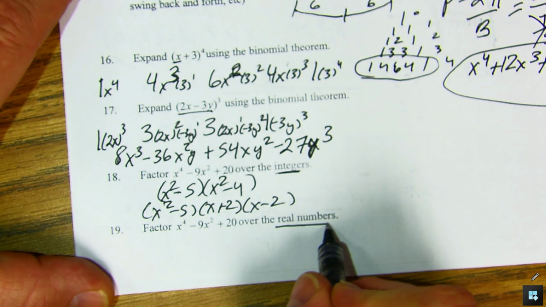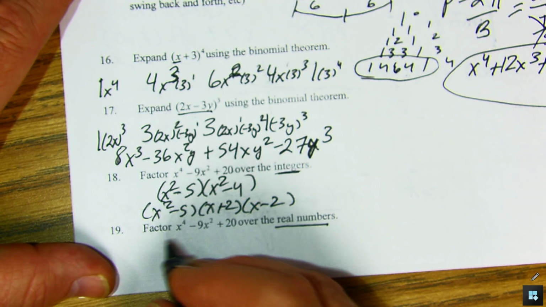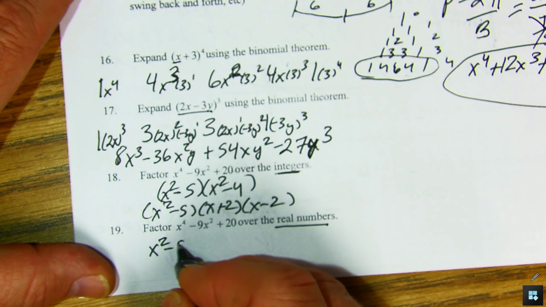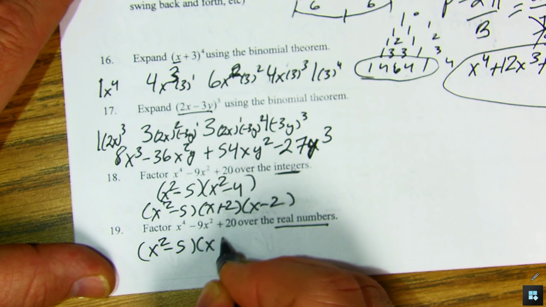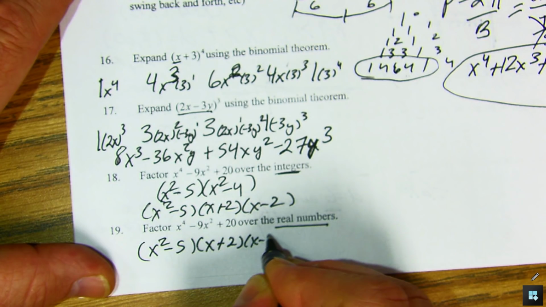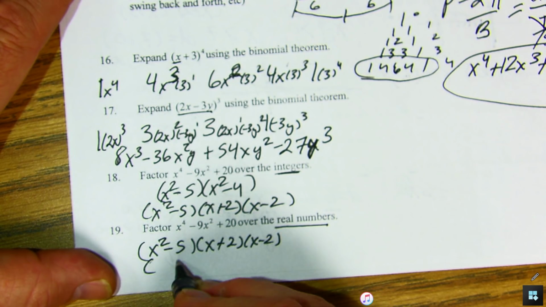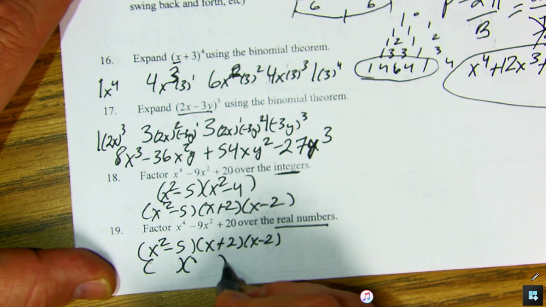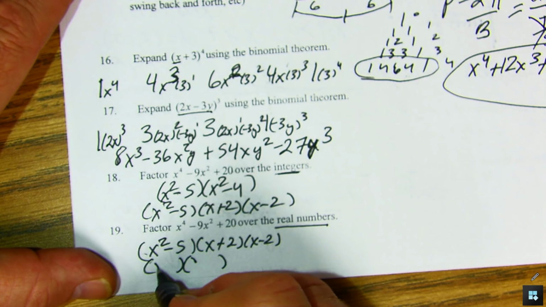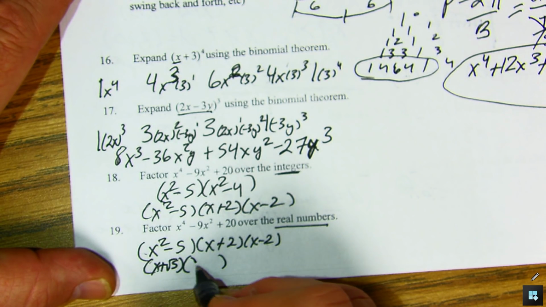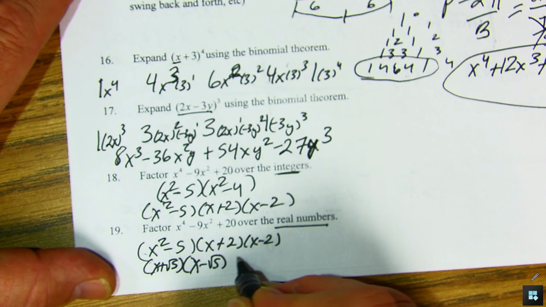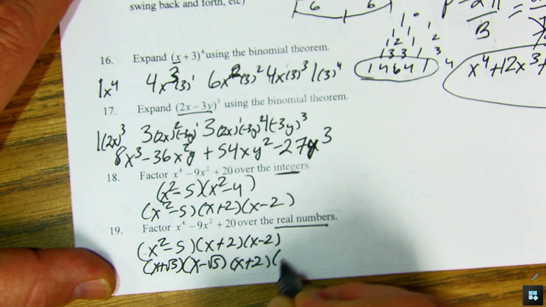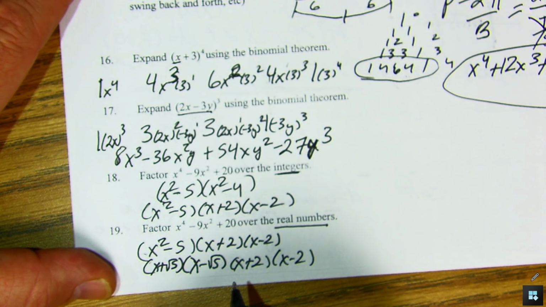Now if we go over the real numbers, it's the same problem we just did. The only thing we can do now is factor this guy further. Since it's over the real numbers, x plus the square root of 5, x minus the square root of 5, x plus 2, x minus 2. Okay? And we're done.